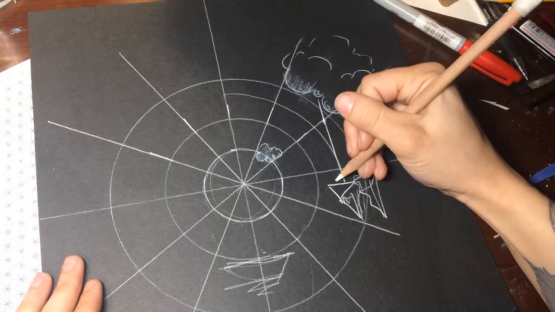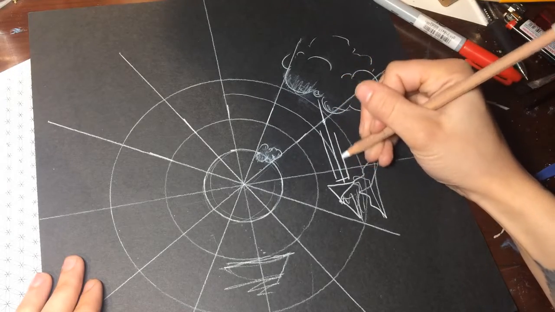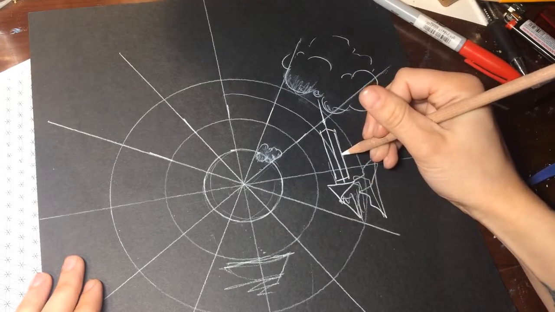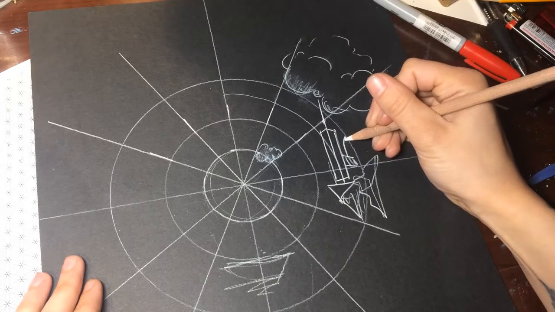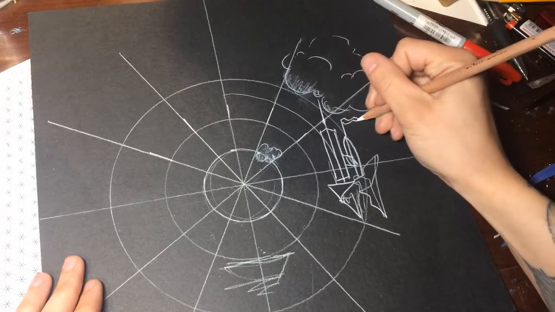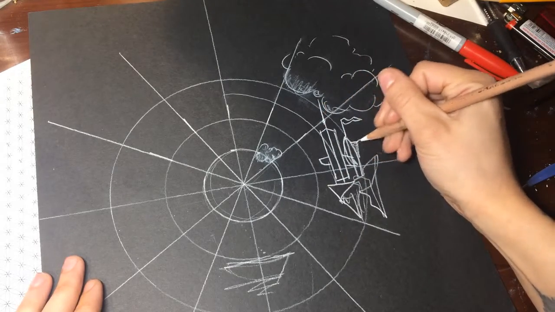Just for the basics, I'm going to make this a very basic rectangular structure. Okay, that's good enough for this point.